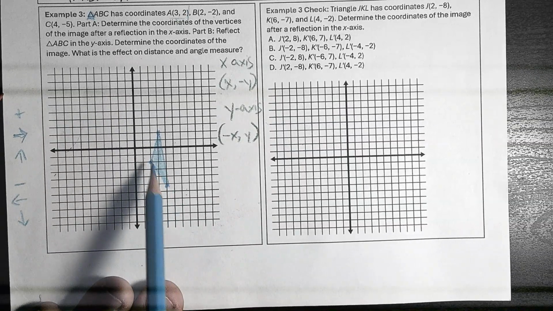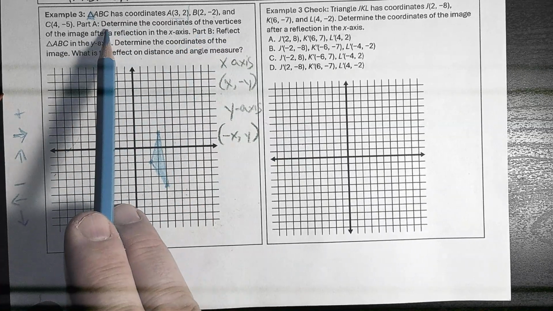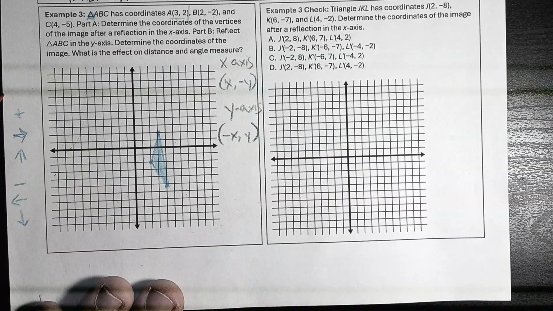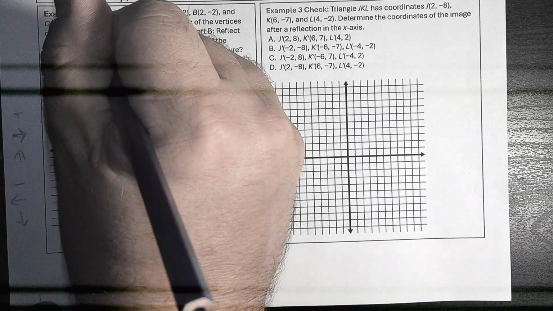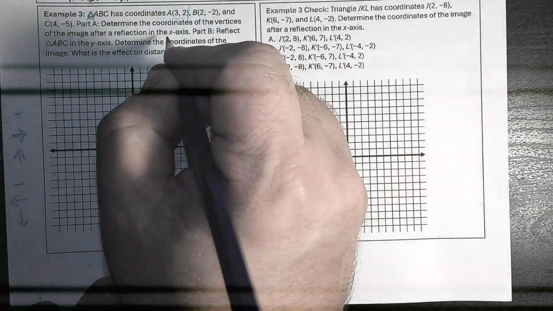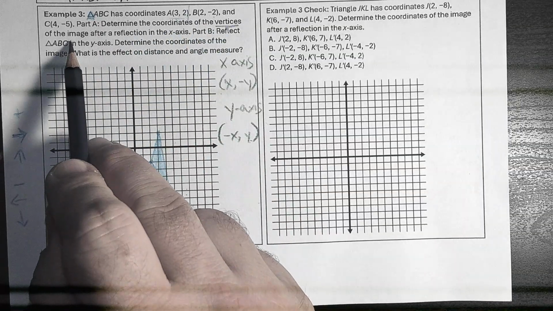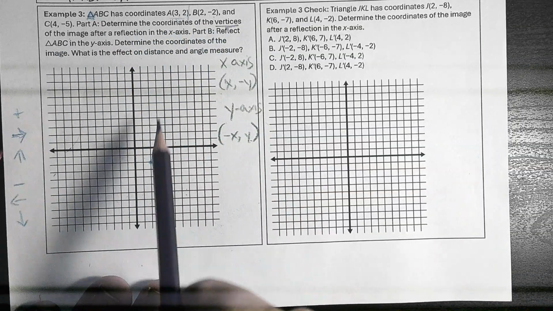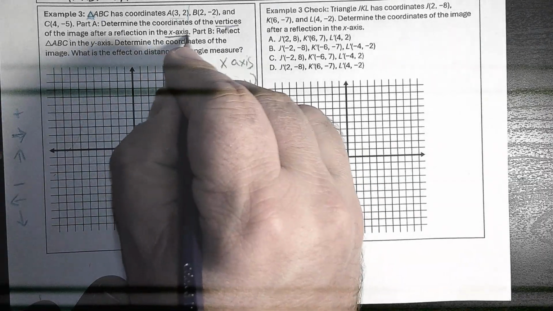So this is where we start. So this is triangle ABC. All right, so part A. Let me think. Okay, so part A, we're going to make purple, and they want to know what the vertices or the coordinates are for the image. So the next step, remember this is the pre-image, after a reflection in the x-axis. So I'm going to just do purple.